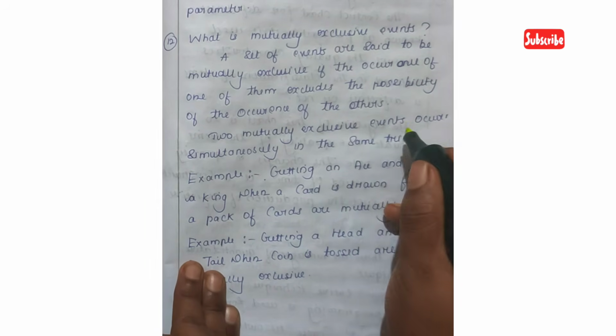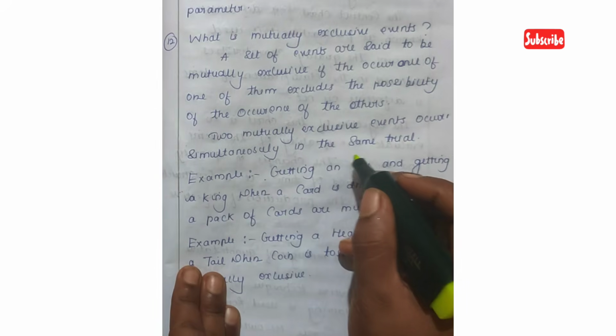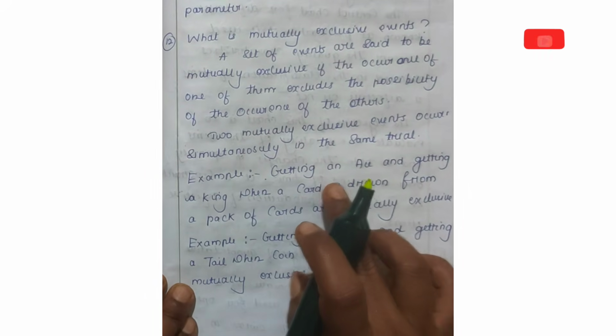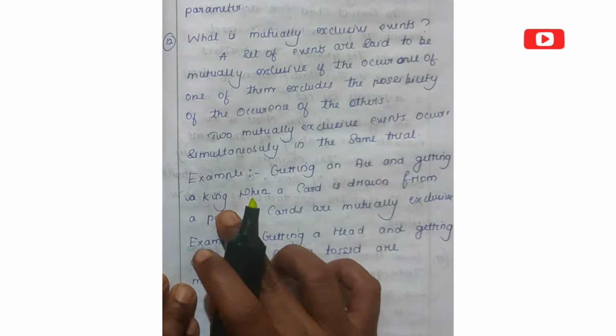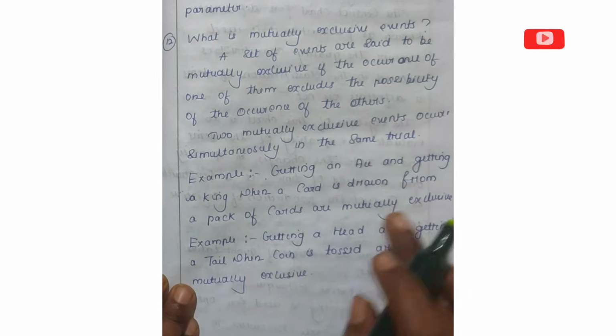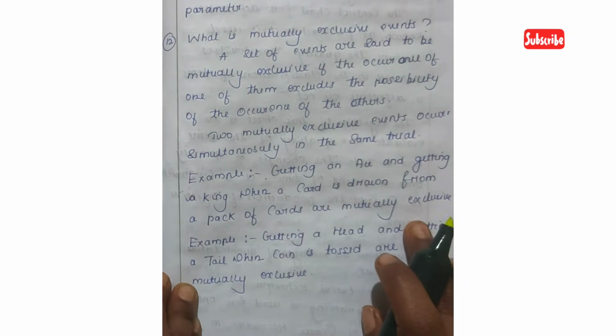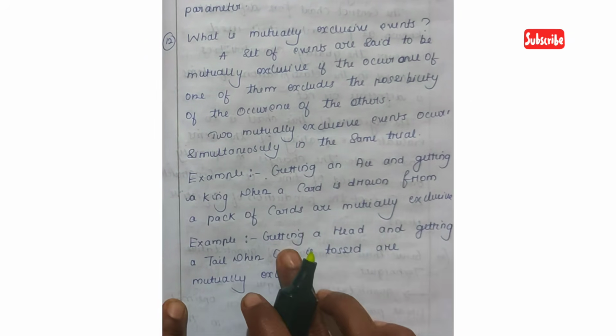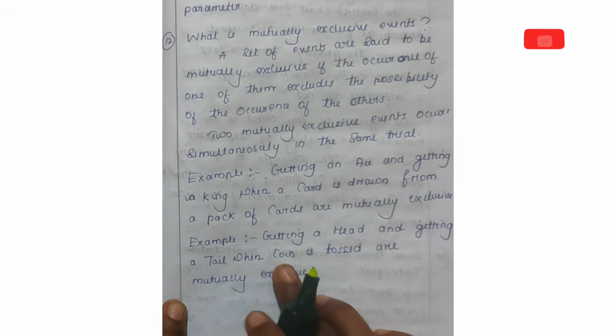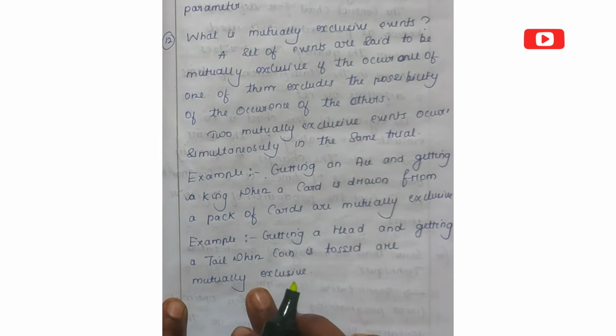Two mutually exclusive events cannot occur simultaneously in the same trial. Example, getting an ace and getting a king when a card is drawn from a pack of cards are mutually exclusive. Then, getting a head and getting a tail when a coin is tossed are mutually exclusive.